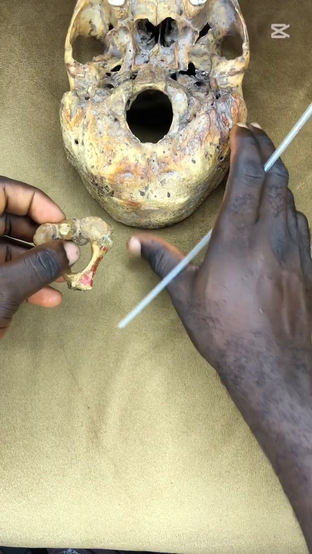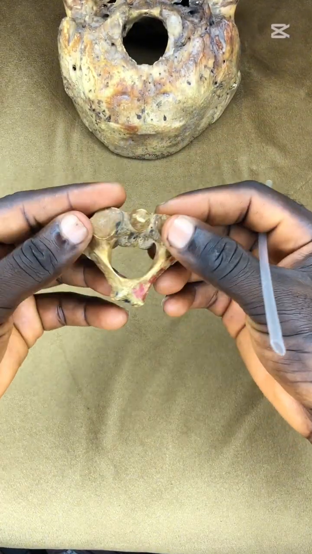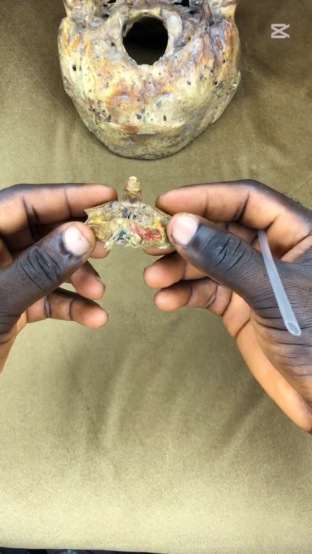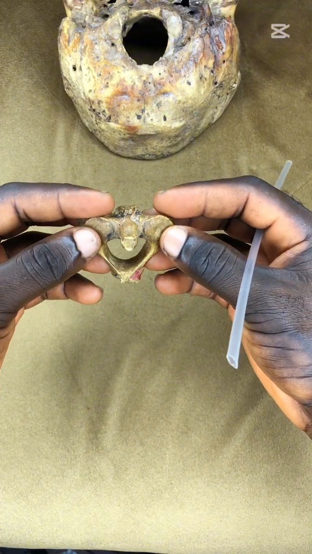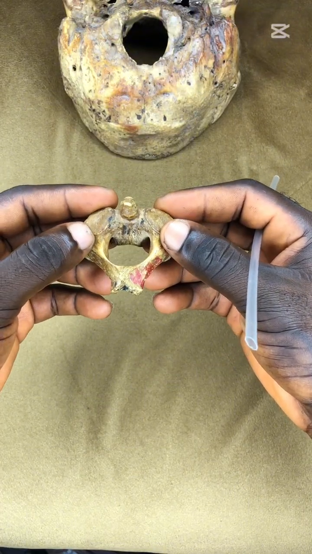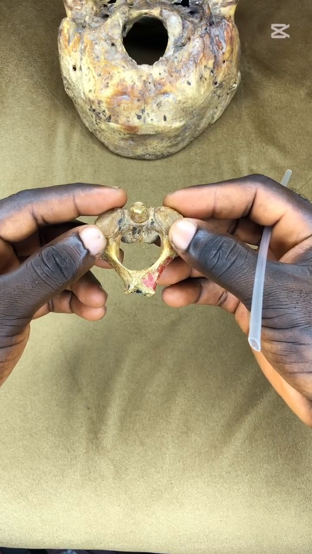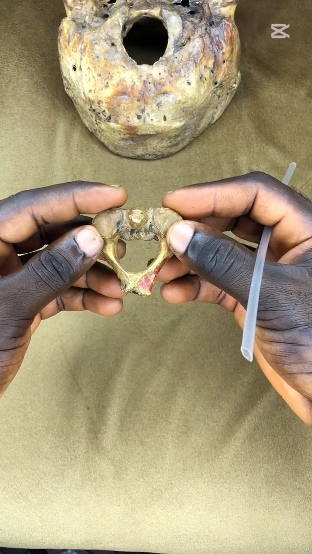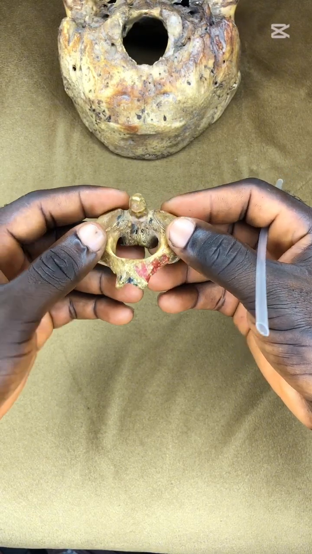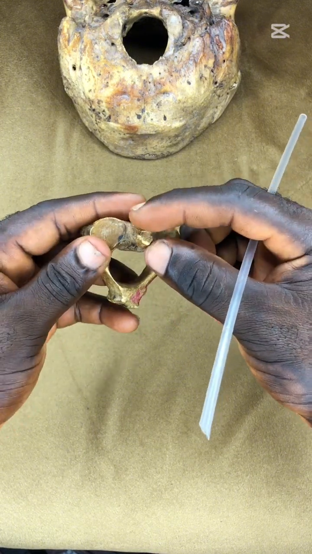Now, the axis is quite different from the atlas. It has a distinguishing feature. What distinguishes the axis from the atlas is that it has a dens odontoid process, which is here.